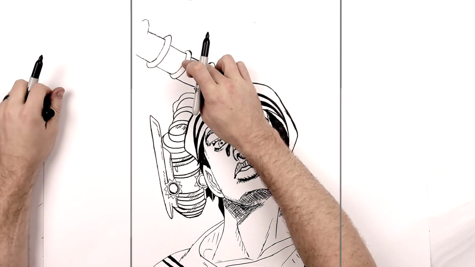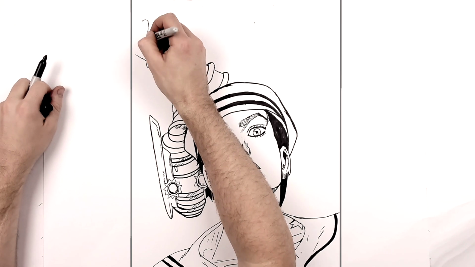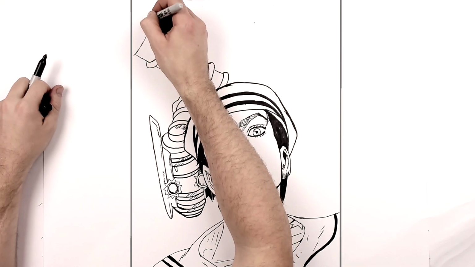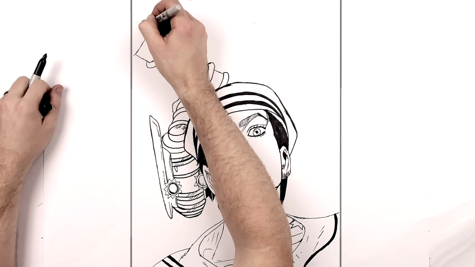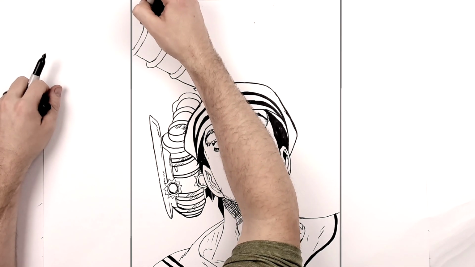So 1, 2, 3, 4, and then this one will sort of stop here. This is where the drawing ends, right? So I can't really see, so we'll just stop that there.